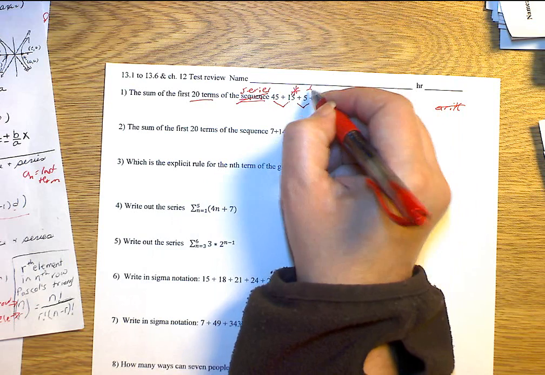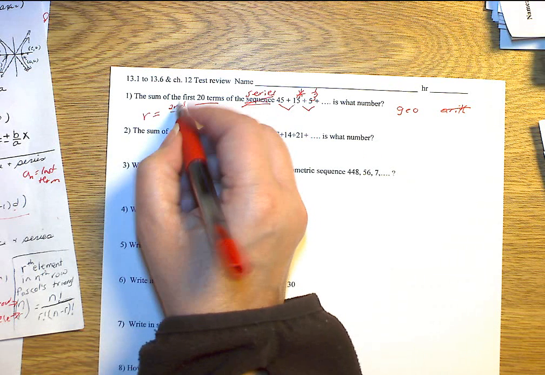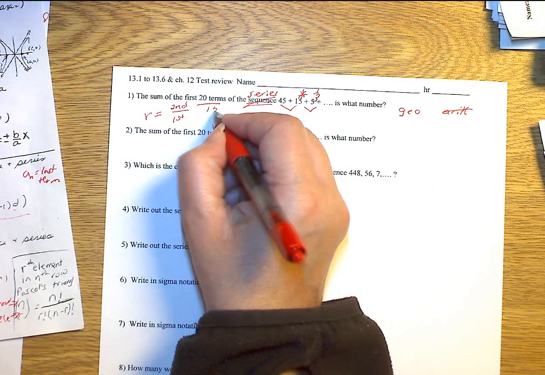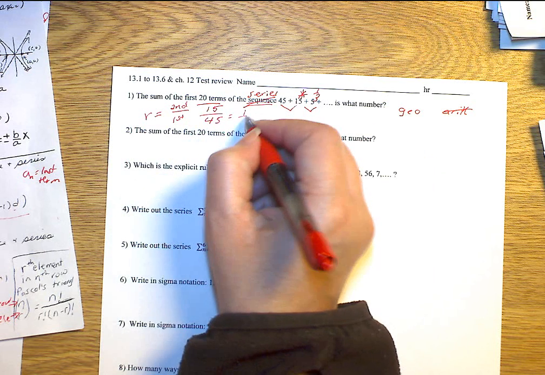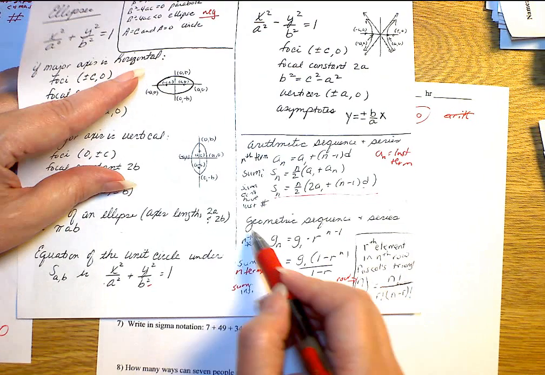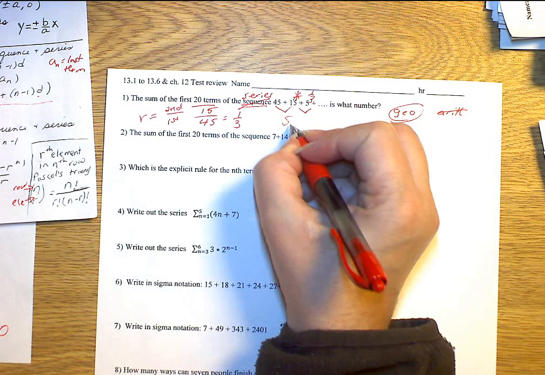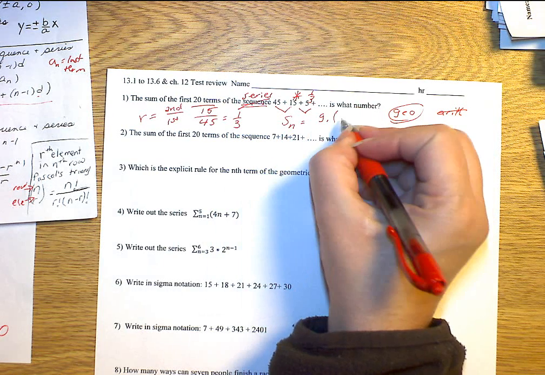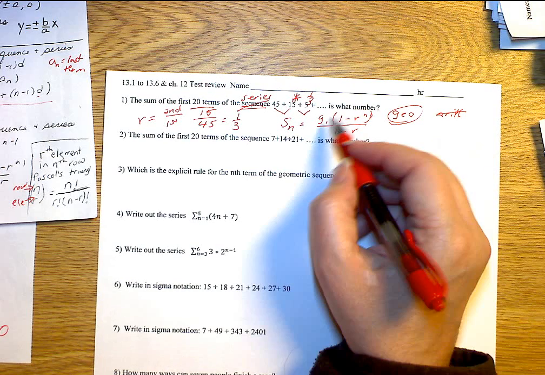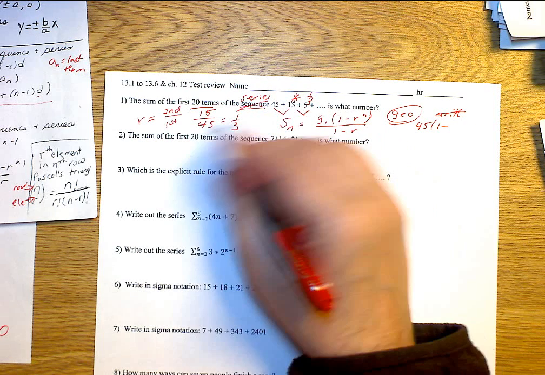If we're dividing by 3, what are we really multiplying by? 1/3. Remember that R is always the second term divided by your first in a geometric series. If you didn't know the 3, you take the 15 divided by the 45, and you get 1/3. So it's geometric, and we go to our sheet. We're finding the sum of n terms, so this is the formula we use: S sub n equals G1 times 1 minus R to the n, over 1 minus R. G1 is my first term, so we have 45 times 1 minus R, which we said is 1/3.